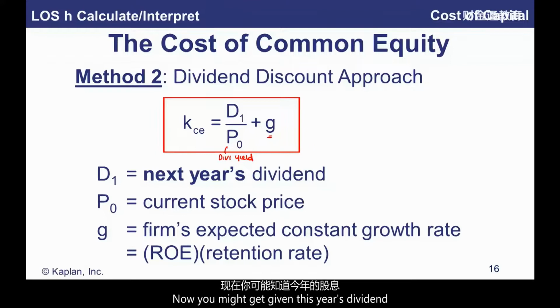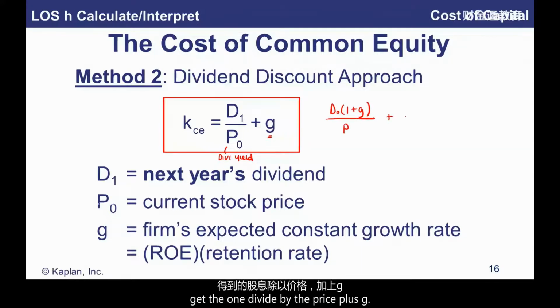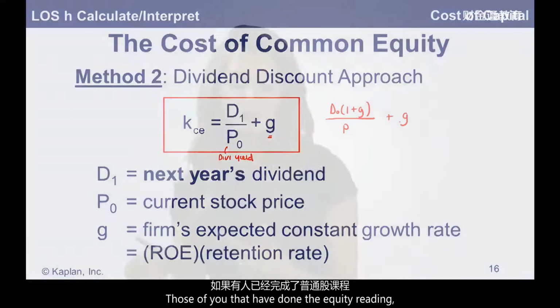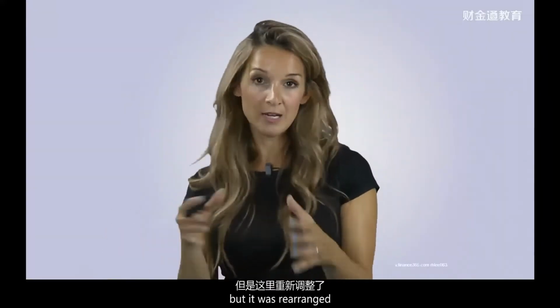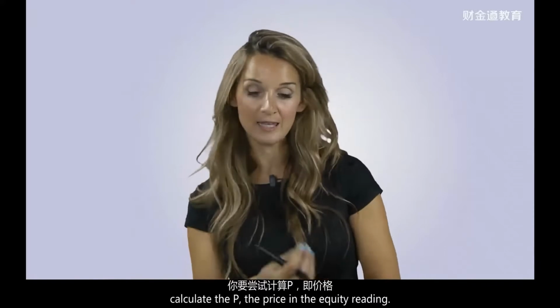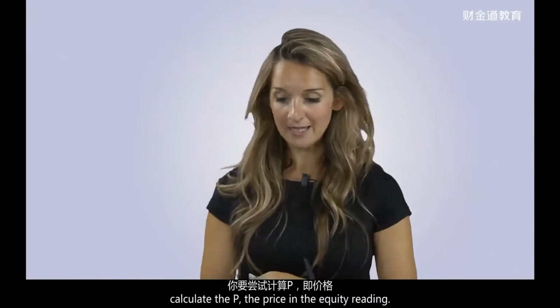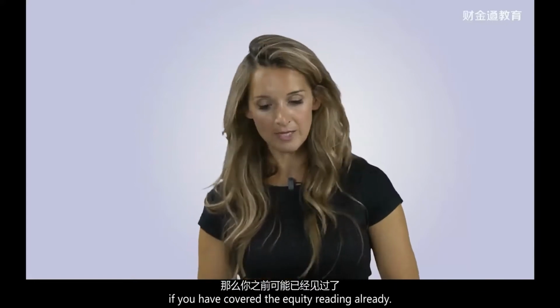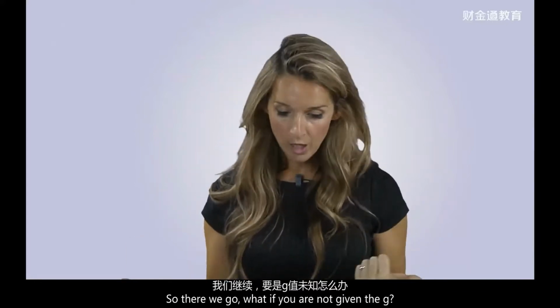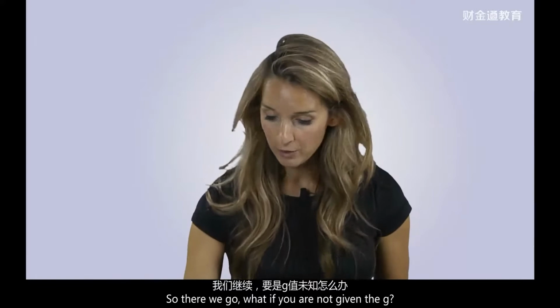You might be given this year's dividend, but as long as you've got the growth rate, your formula just becomes D0, grow it by 1 year to get D1, divide by the price, plus g. Those of you that have done the equity reading will have seen this formula already, but it was rearranged because you were trying to calculate the price, P, in the equity reading. So there we go. What if you're not given the g?